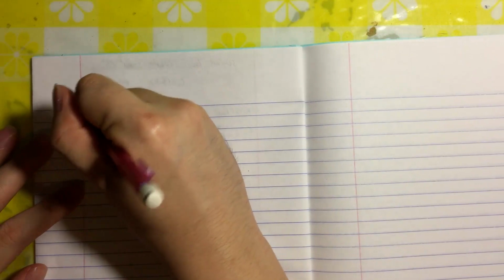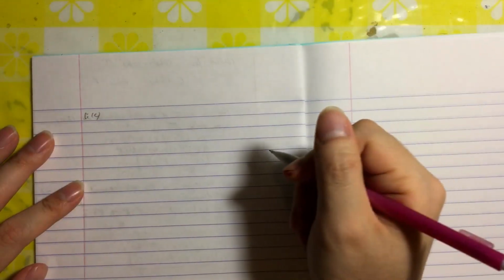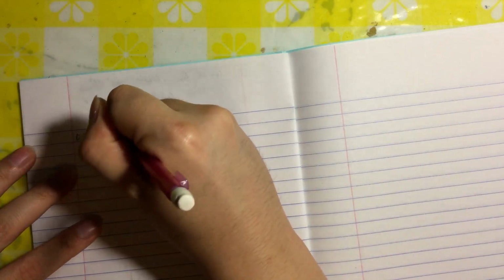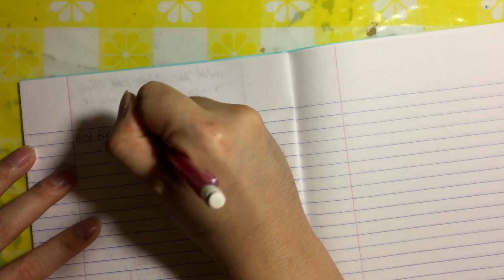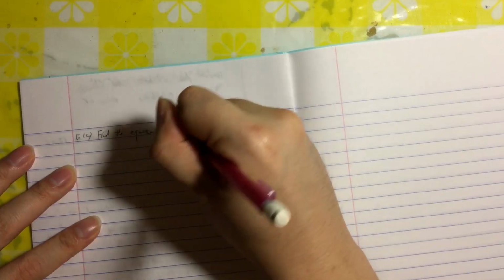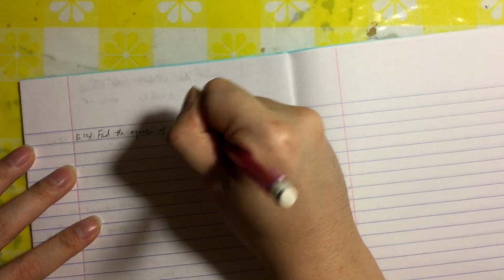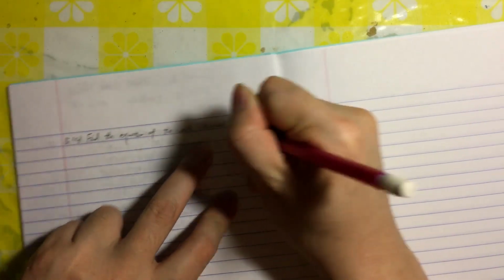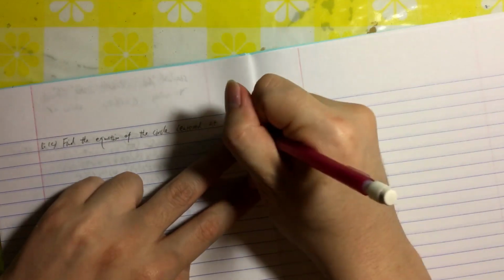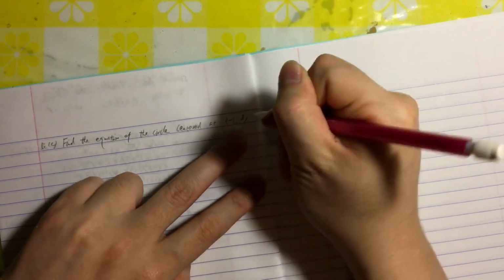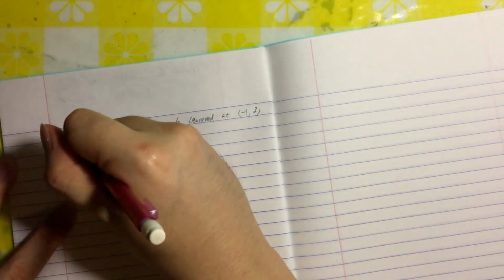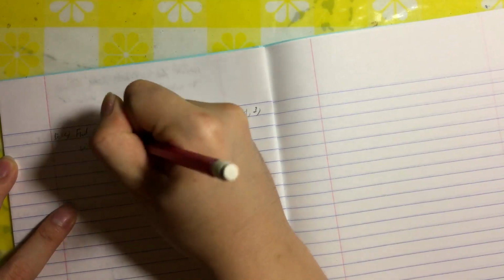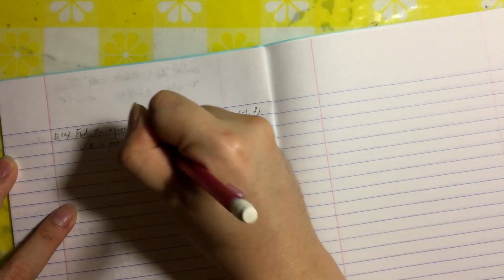Part C. Find the equation of a circle with center -1, 3 and a point (3, 4) on the circle.